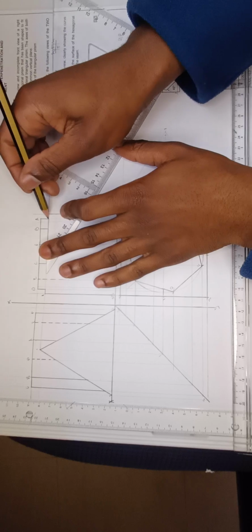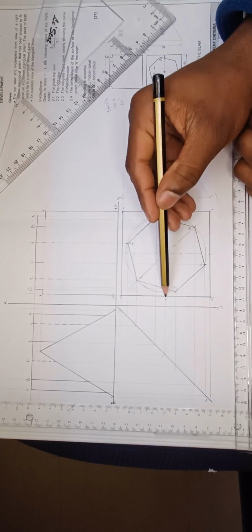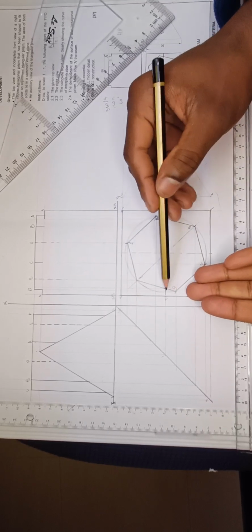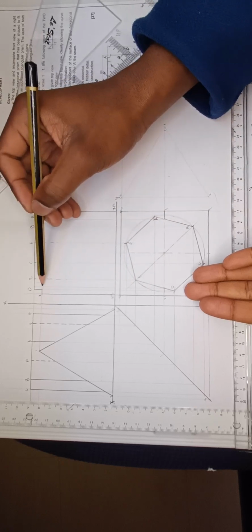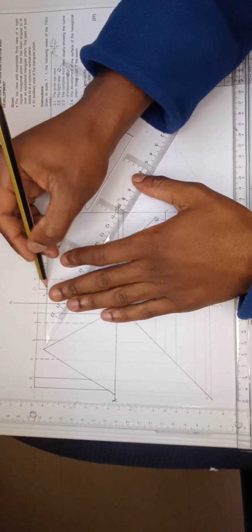It will be a visible line from here to here. On this side we are going to see 1 visible until here, because point D is at the front and point 1 is at the back, meaning from here until here it will be hidden details.